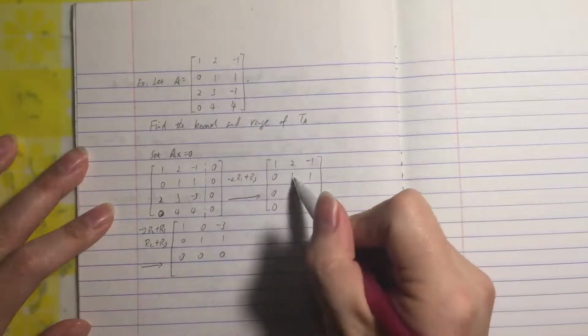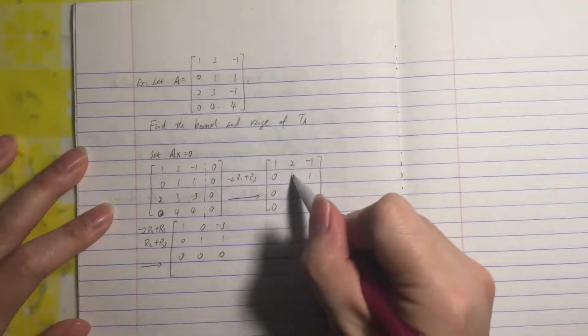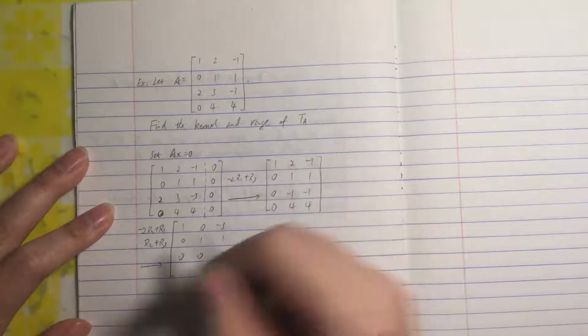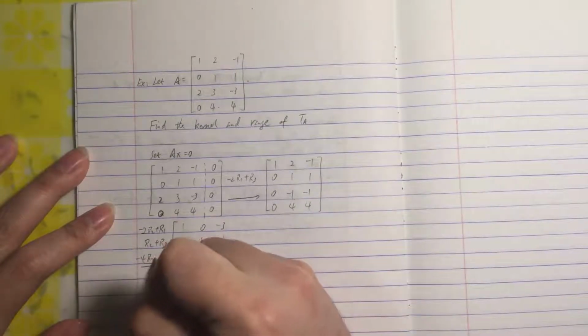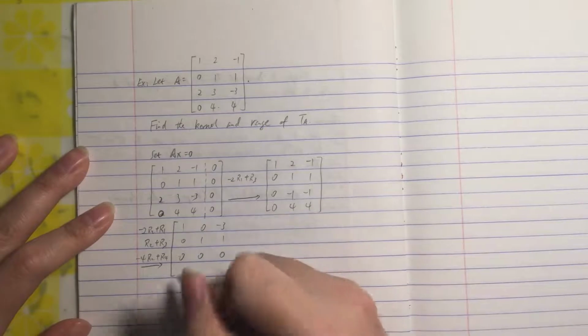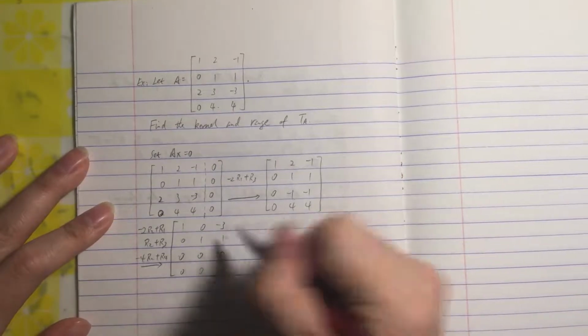Next, I can multiply the second row by -4 and add it to the fourth row. I get 0, 0, 0. The last column is 0.